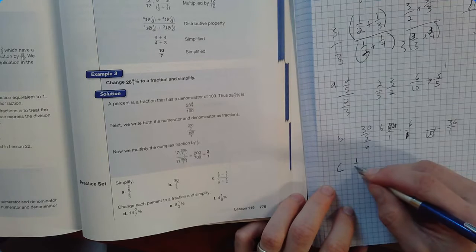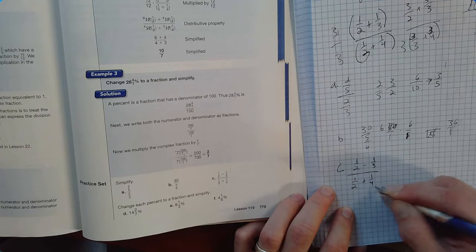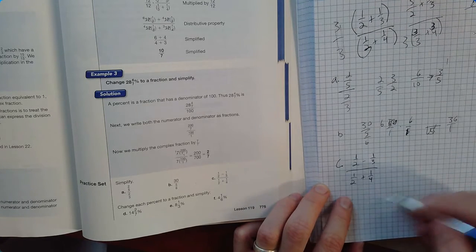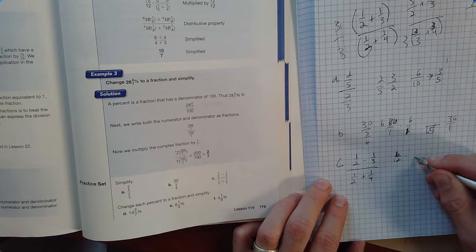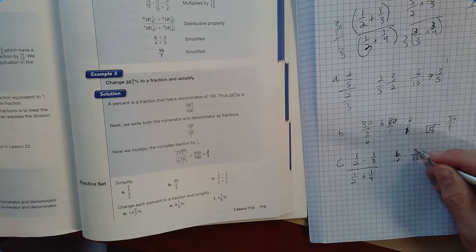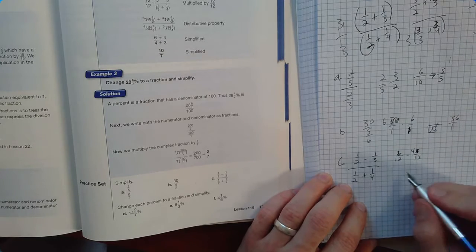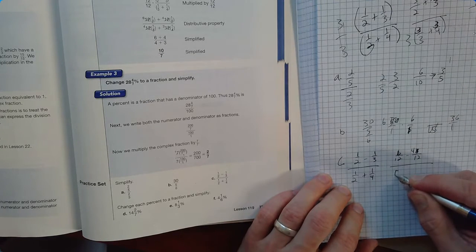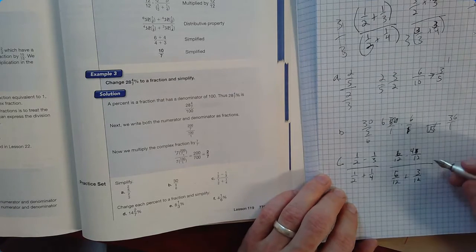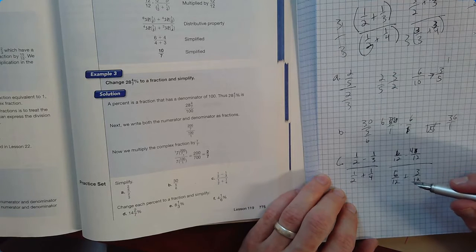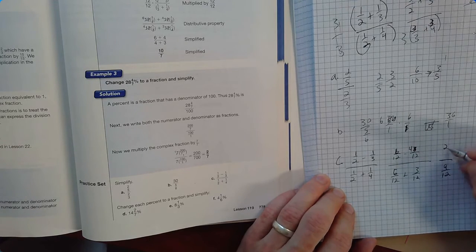C, 1/2 minus 1/3 over 1/2 plus 1/4. Okay. Let's go ahead and turn everything to a 12th. 6/12 minus, let's see, 3, or sorry, 4/12 over 6/12 plus 3/12. There we go. 6 plus 3 is 9/12 over 6 minus 4, which is 2/12.